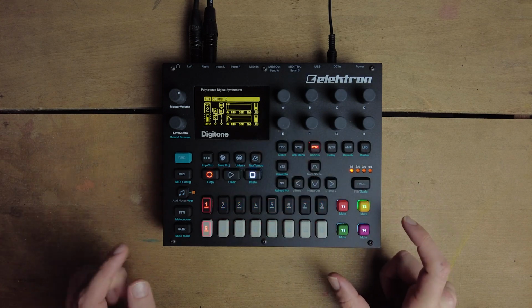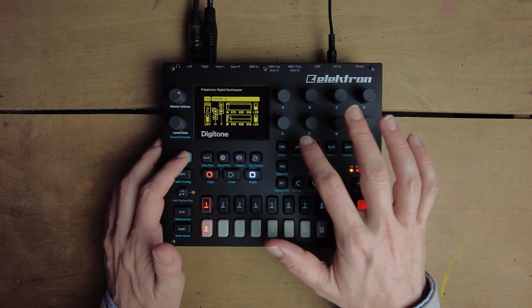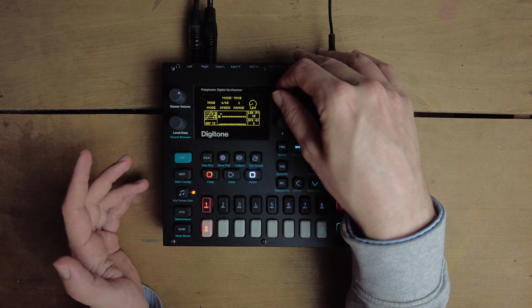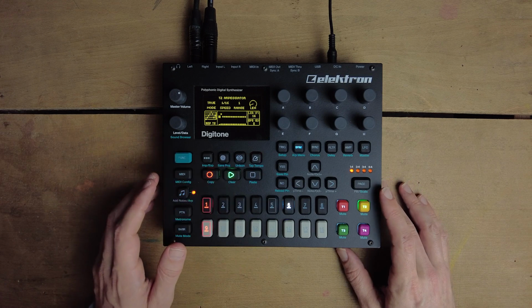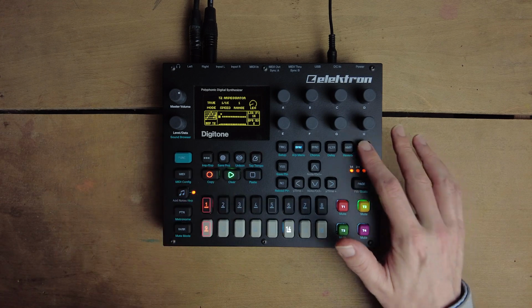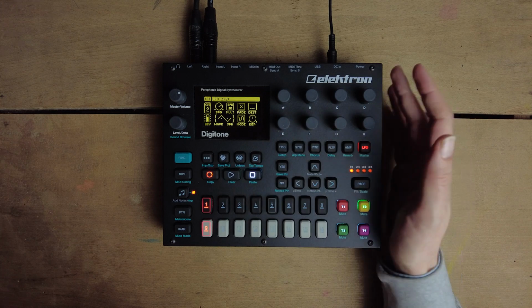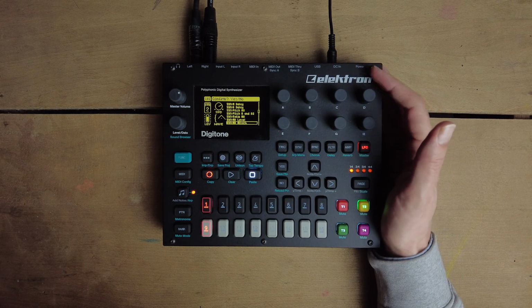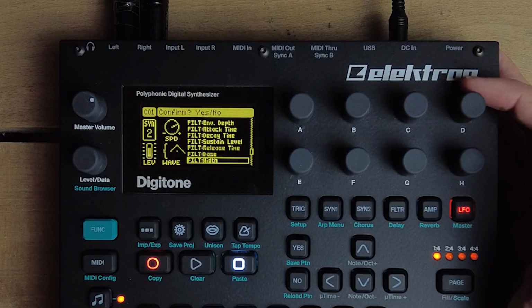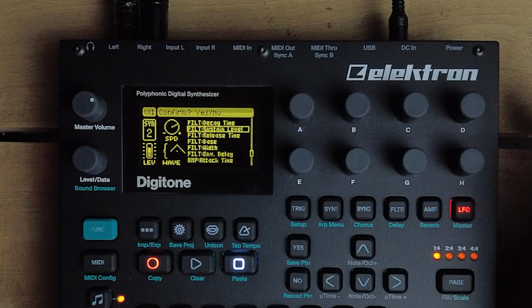I'm going back to this track 2, and I'm gonna turn the arpeggiator back on because I liked how it sounded with the portamento. Now here, I haven't used the LFOs at all, so I'm gonna do that maybe on the filter sustain.